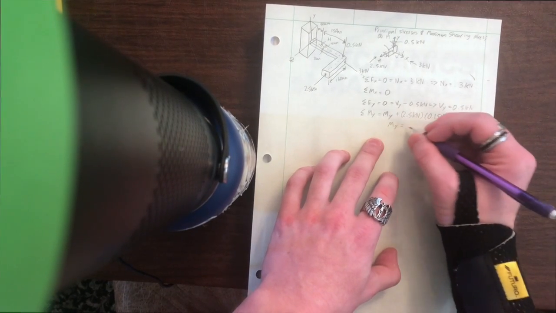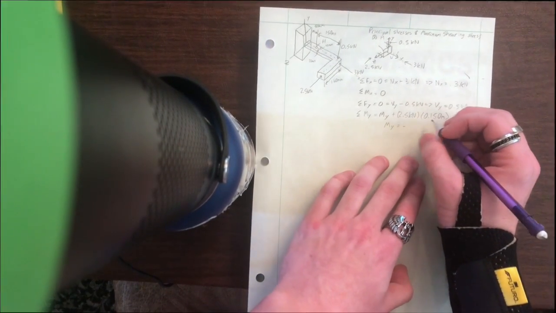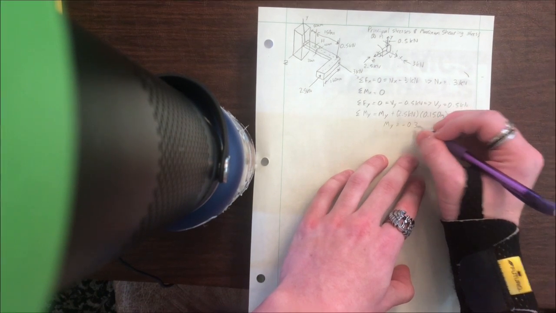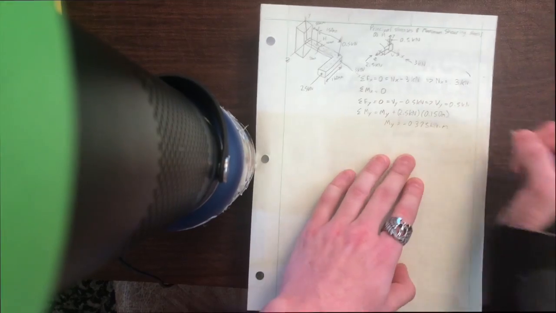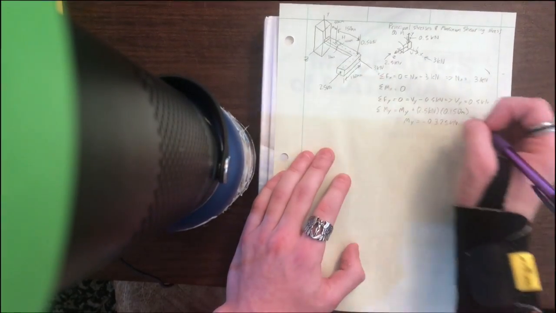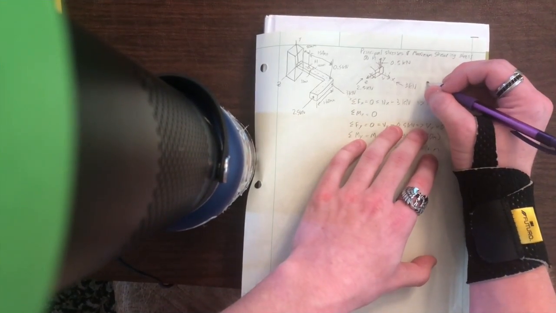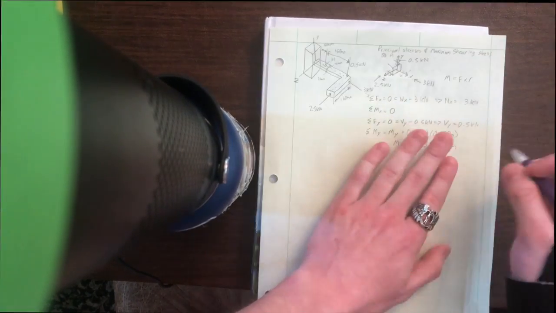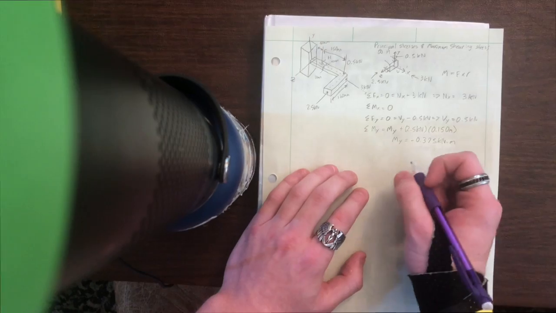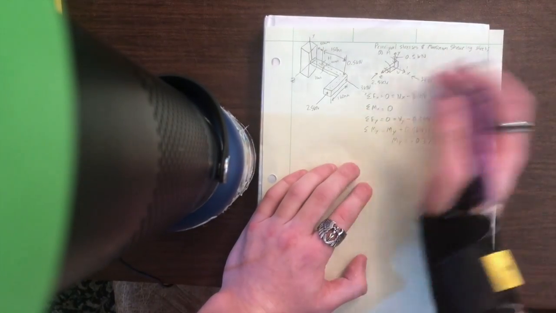Moment at Y becomes negative 0.375 kilonewton-meters. And just to write it down, moment equals force times the distance away from the axis.